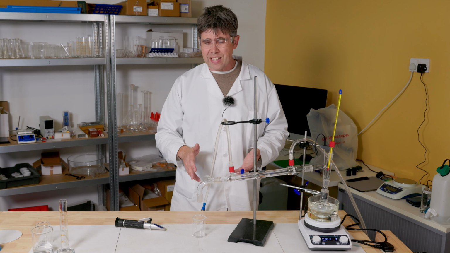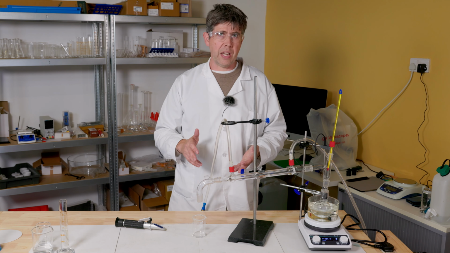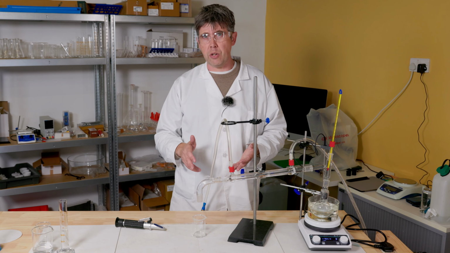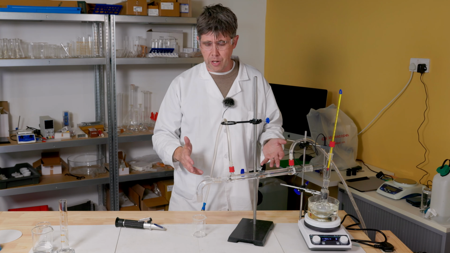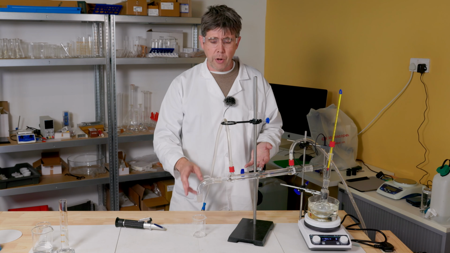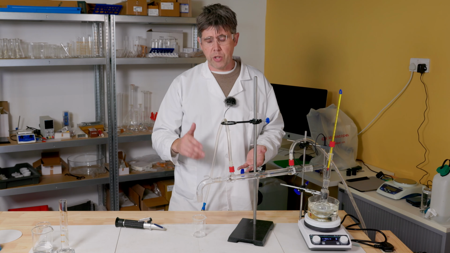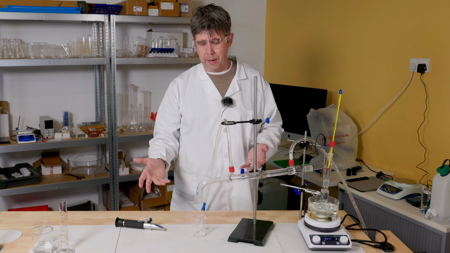The reason for that is it's actually illegal to distill ethanol in the UK without either a distiller's licence or to be doing it for the purposes of teaching chemistry. So I've got enough here for teaching chemistry, and I'm going to have to destroy this safely at the end of the experiment, which I'm going to do by just setting it on fire.